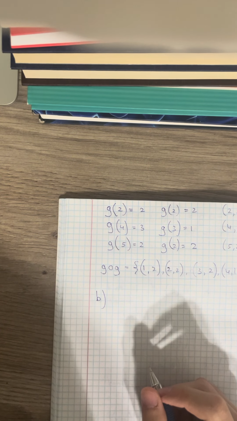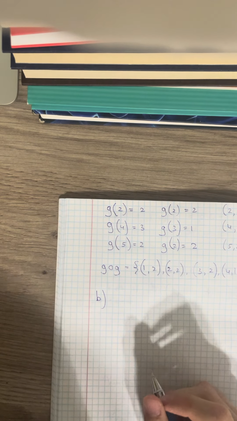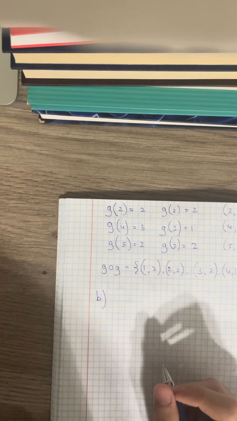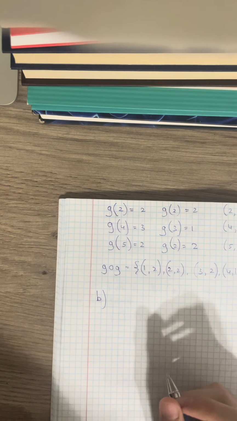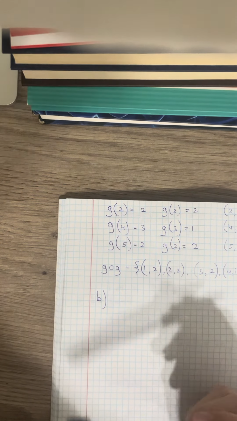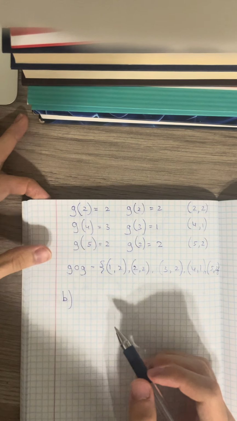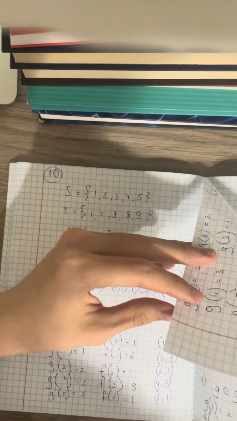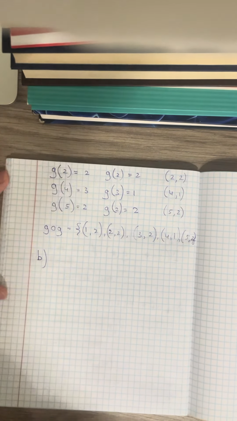In B, we need to find if the functions f and g are one-to-one and which of them are onto. So the first is here.